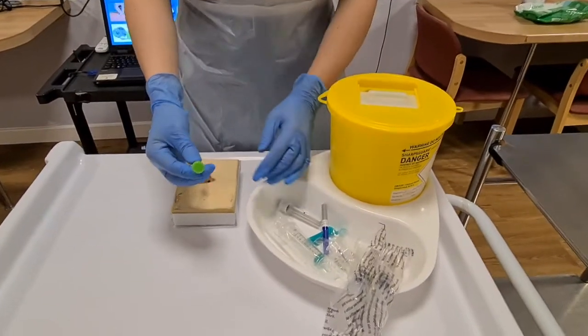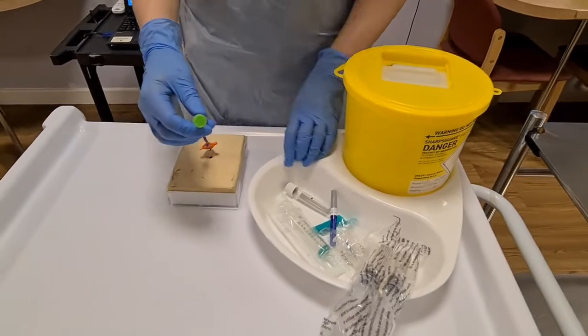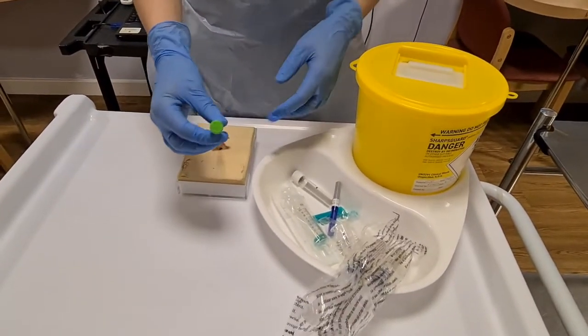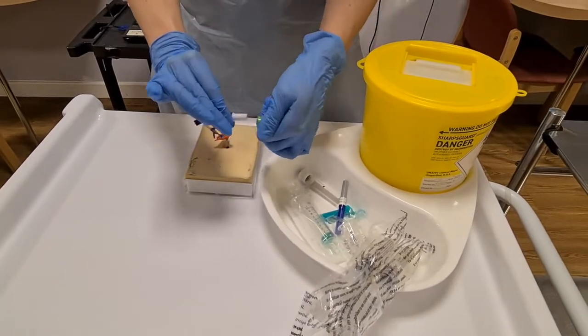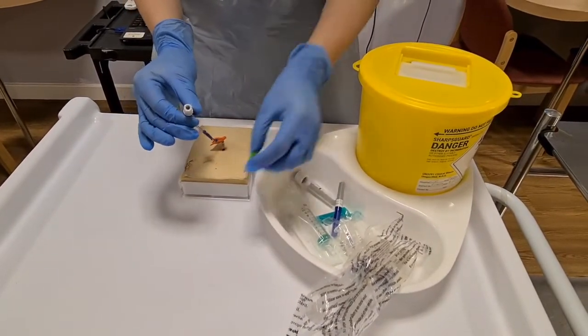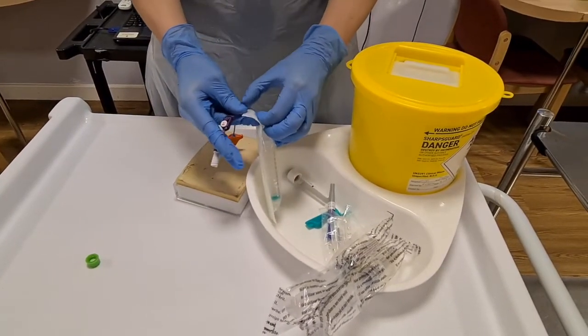So to take blood from a PICC line, if you want to just do normal bloods, what you do is you take off your Curos bung. You open a syringe, a 10ml syringe.